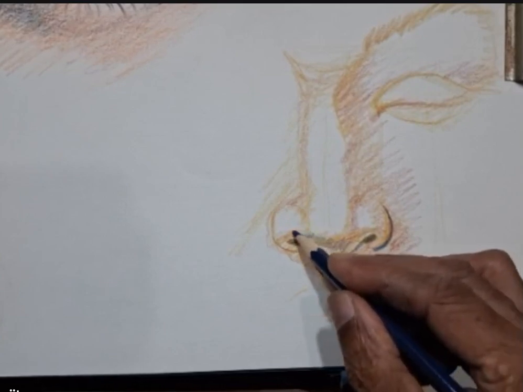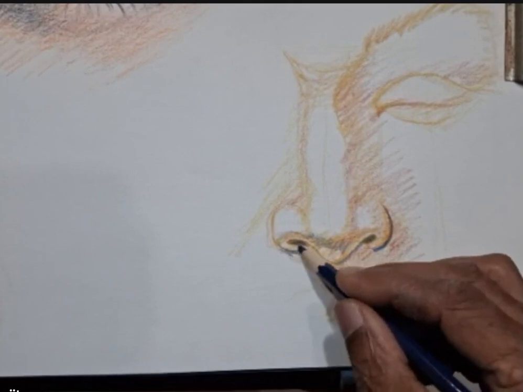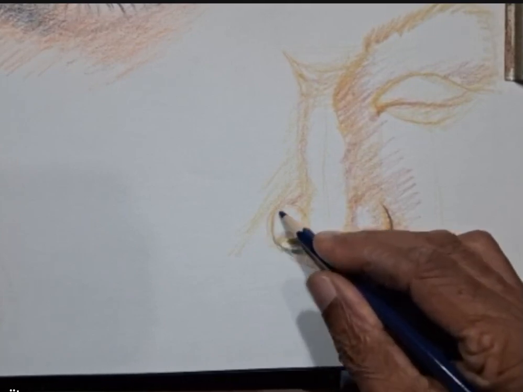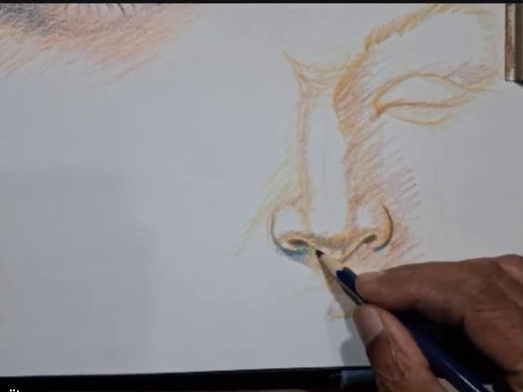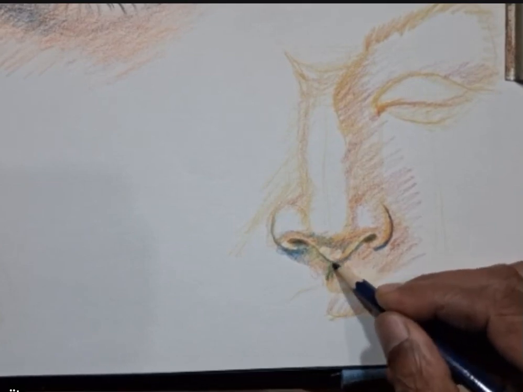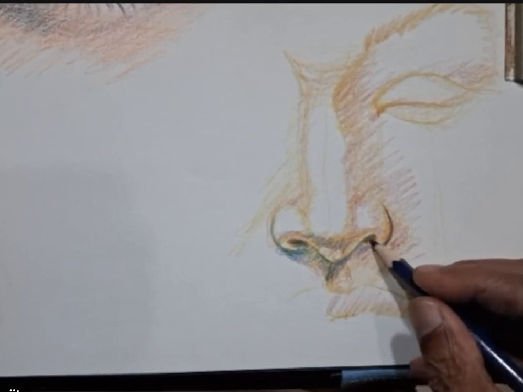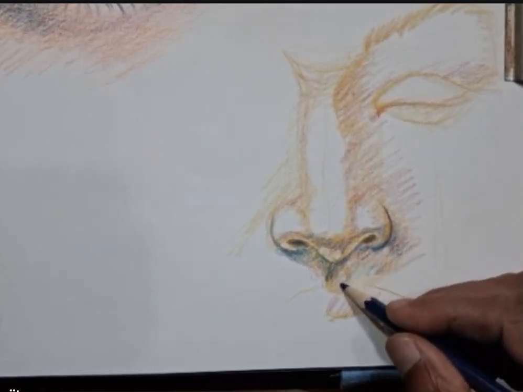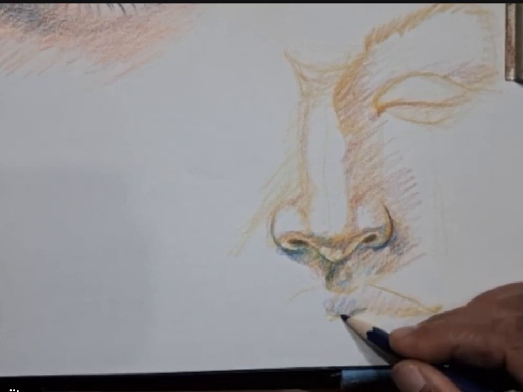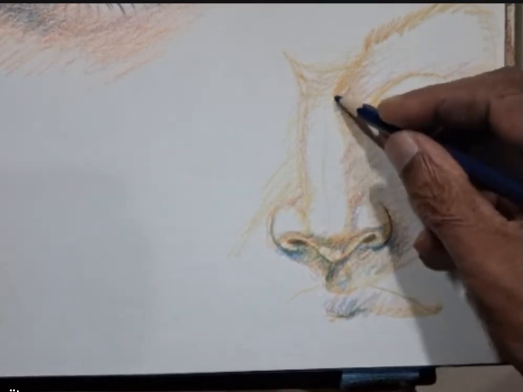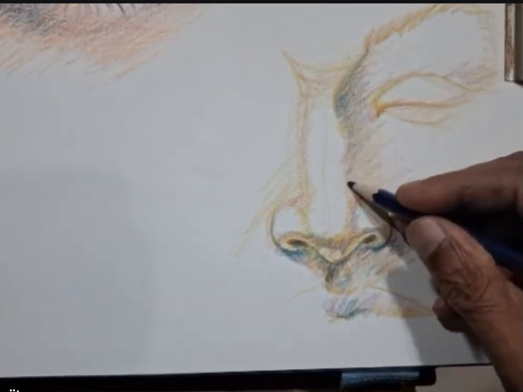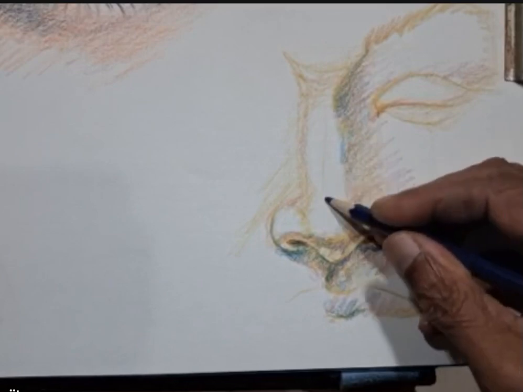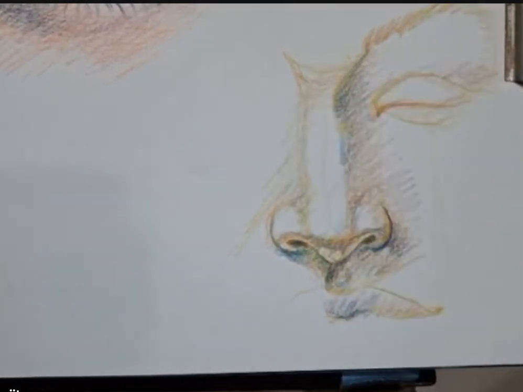Little by little I am reducing the area where I am darkening.